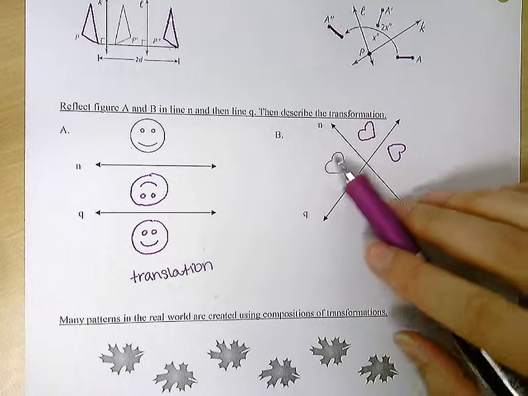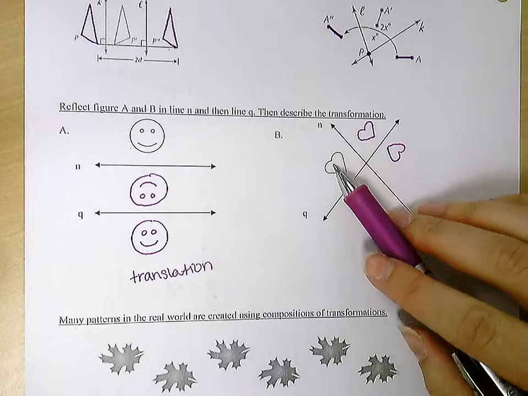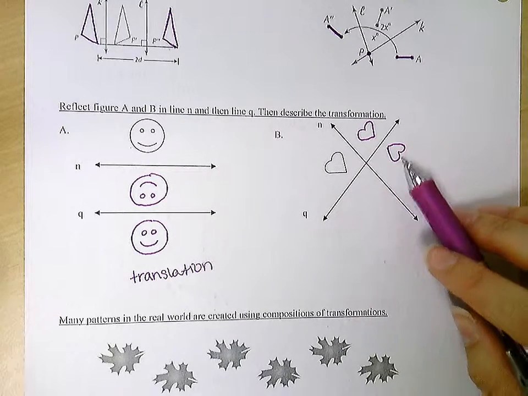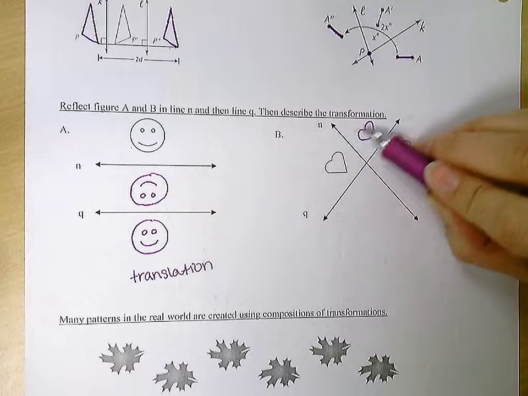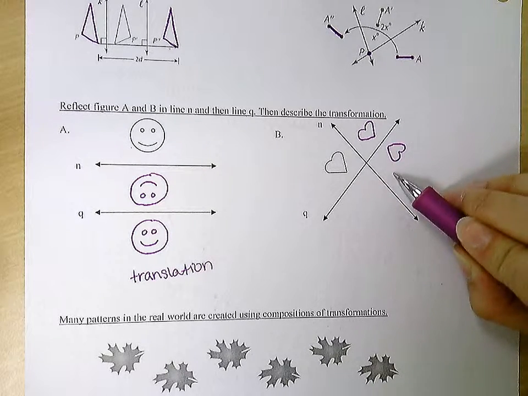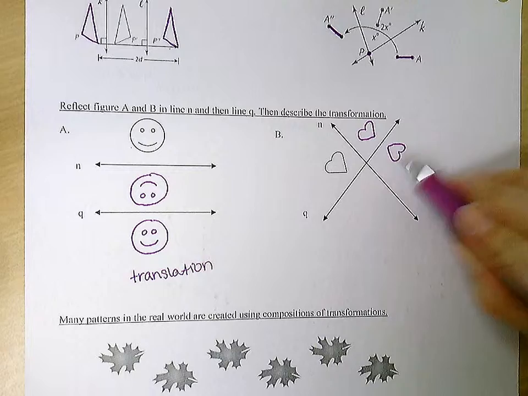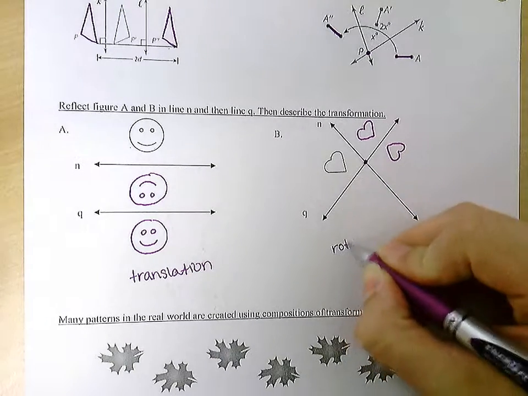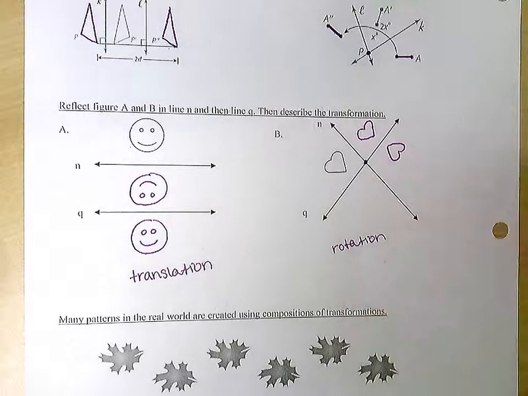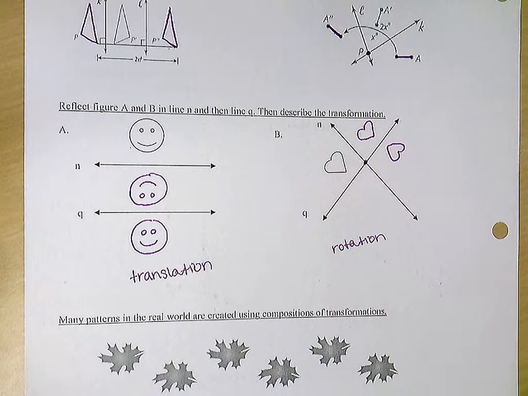So from our pre-image to our final image here, this looks like it's rotating around this center point right here.